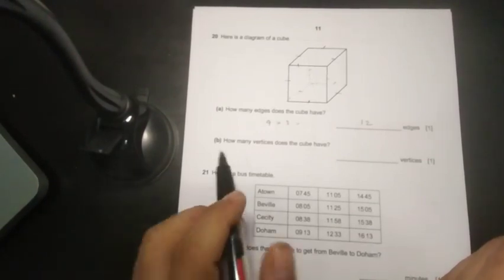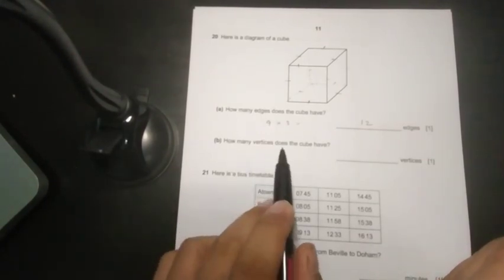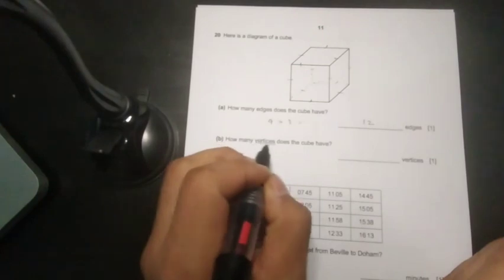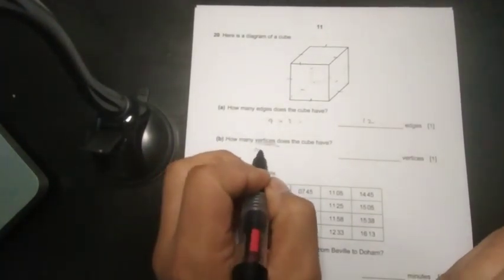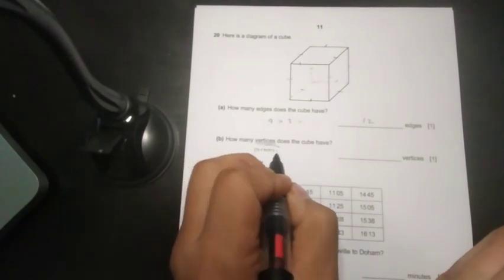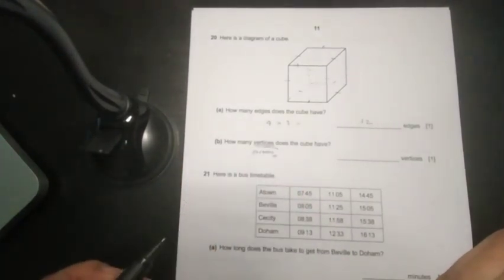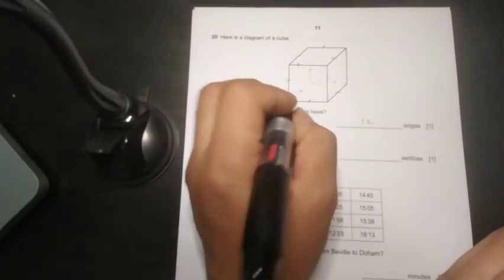Alright, next question says, how many vertices does the cube have? So when we say vertices, we are pertaining to the corners. Okay, the corners. So the same procedure is what you need to apply. So the corners are like this.